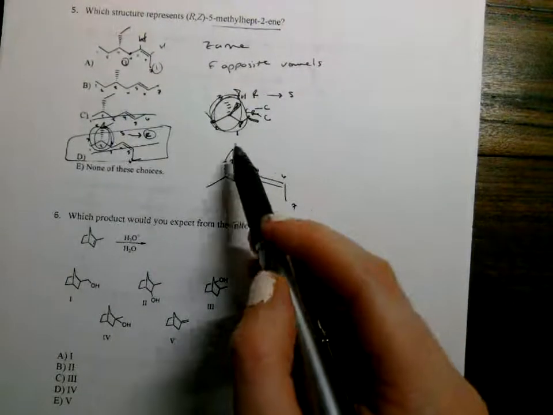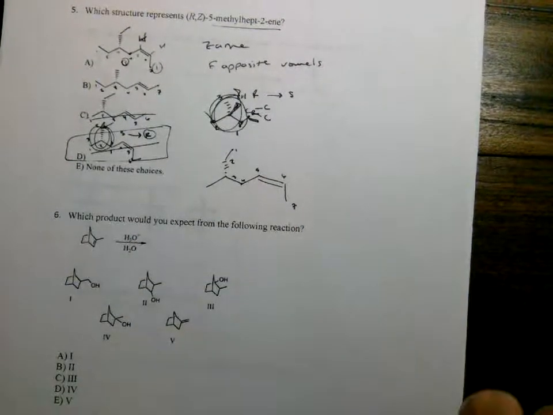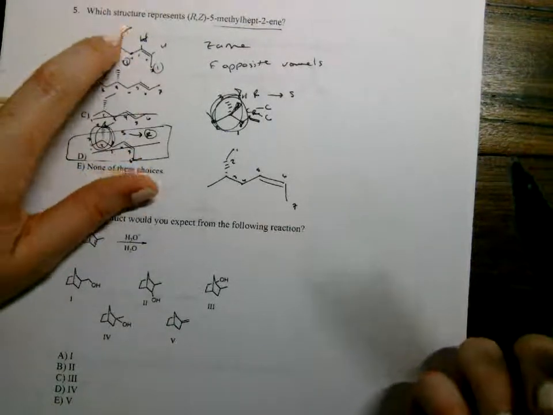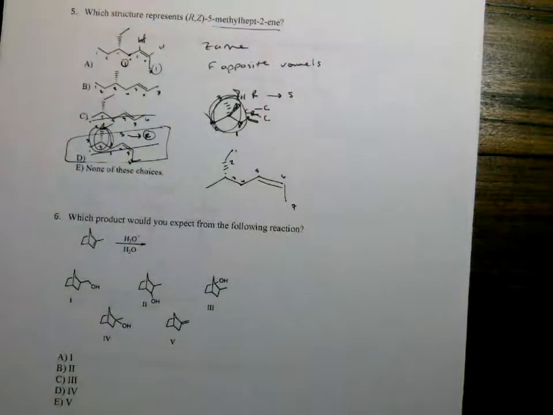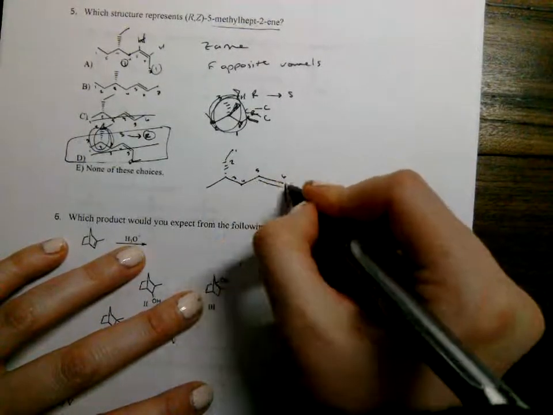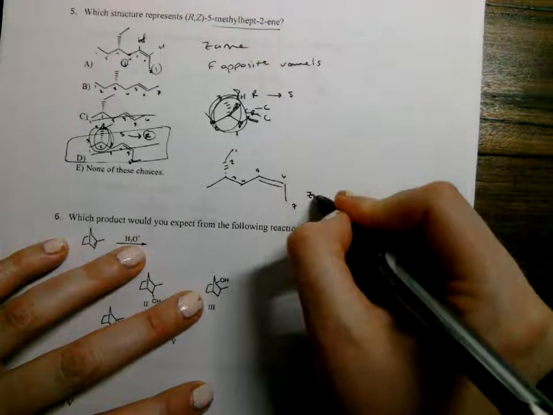If something ever doesn't make sense to you like that, or I'm like, wait, this looks like it's Z, but this is S, did I make a mistake? Always go back and check. And if you can prove to yourself that you did make a mistake in eliminating it, then change your answer. So this is 7. The highest priority groups are on the same side, so that's Z.